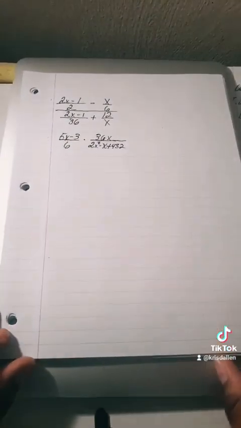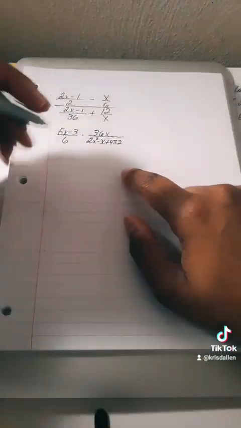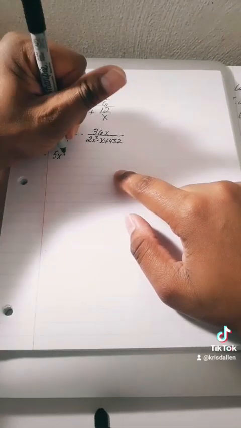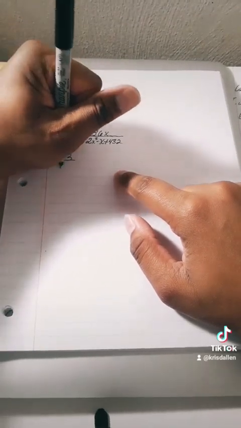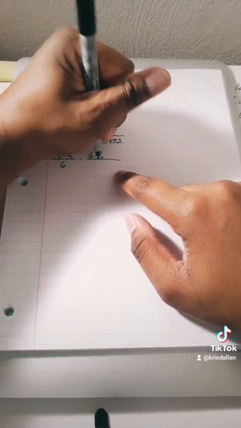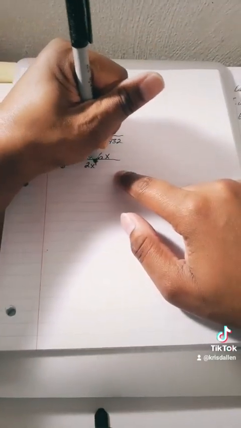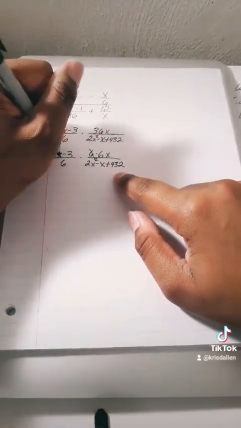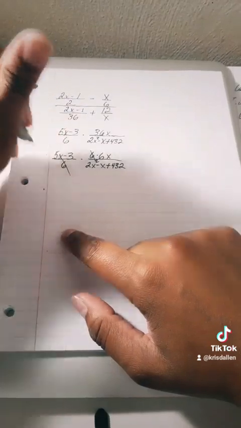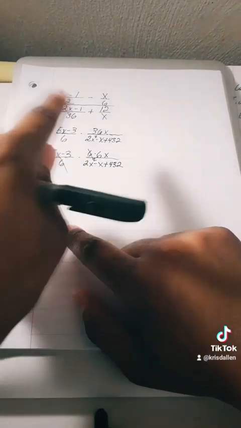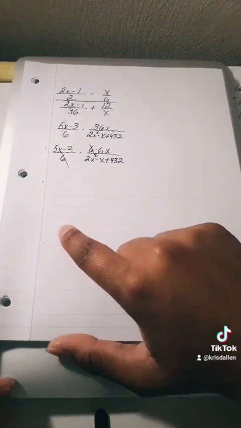Okay, now we just need to simplify this a little bit more. The first thing I would probably do is rewrite 36, because notice here we have 5x minus 3 all over 6. Now I can rewrite 36 as 6 times 6, again multiplied by x, and then down here we've got 2x squared minus x plus 432. And as you can see here, we can cancel out one of the 6's. You can't cancel out both because you don't have another 6 to cancel out. So be careful with that and make sure you're not canceling out more 6's than you're allowed to do here.